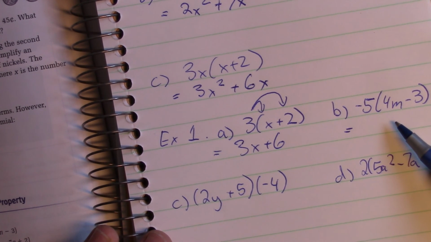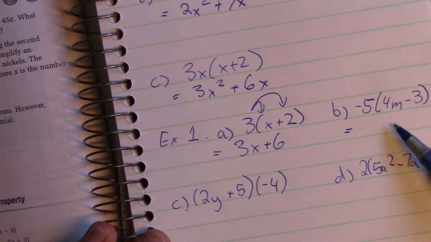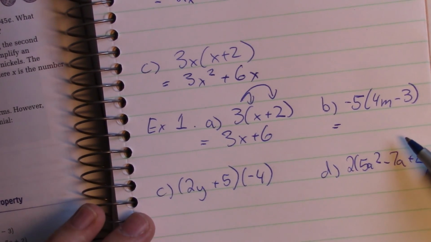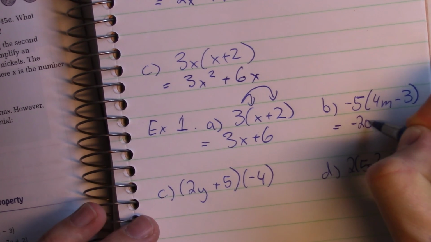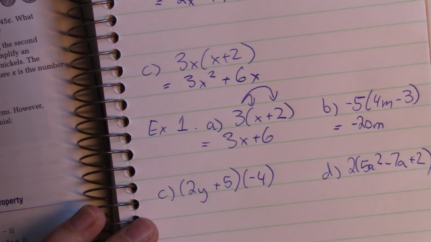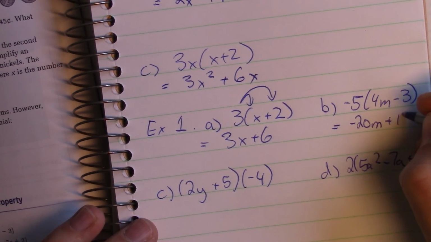Second one, anybody want to give this one a shot? Neil, what do you think? Yeah? -20m plus 15. Excellent, yeah.